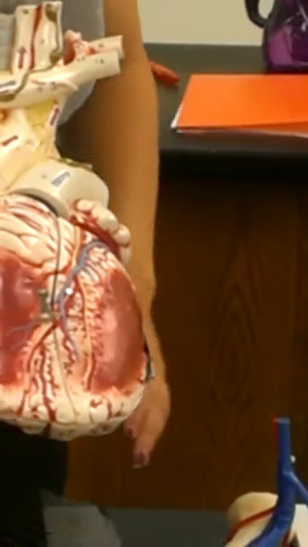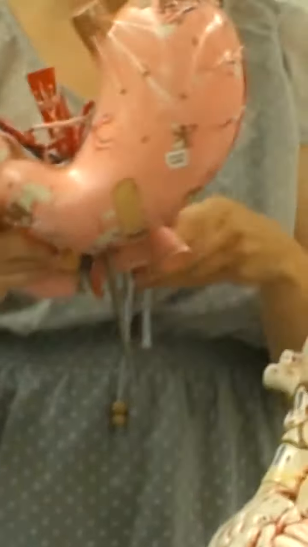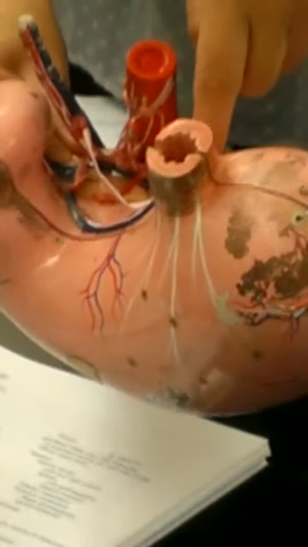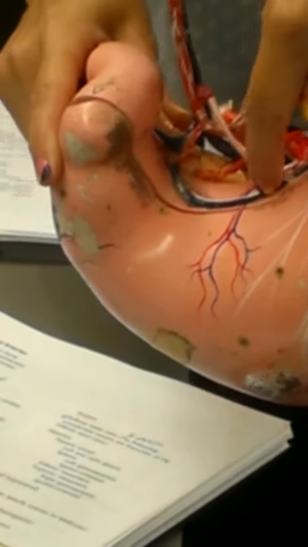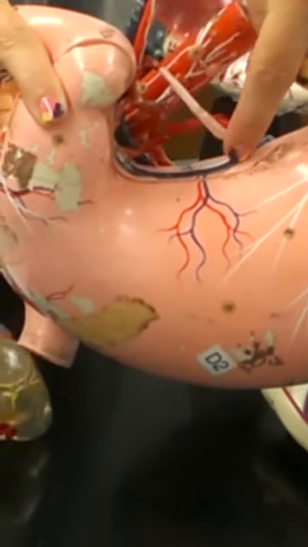Okay. These guys, very much like the arteries. There is the left gastric and the right gastric. So left gastric and right gastric. Left and right gastric.